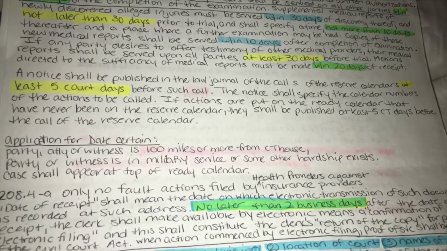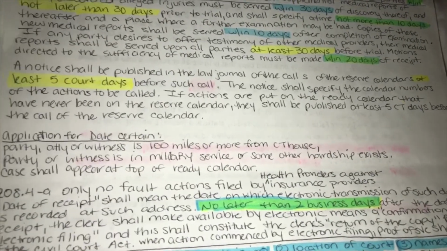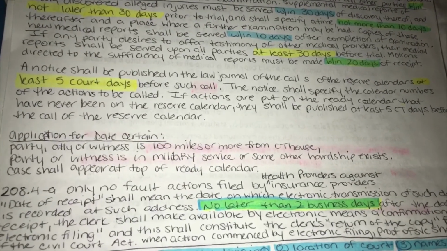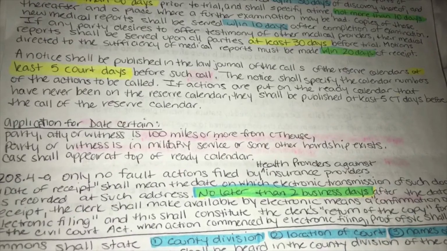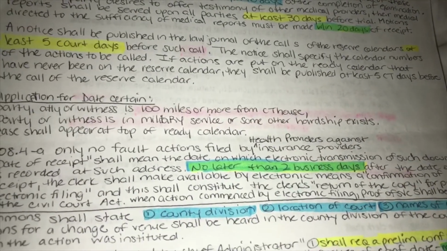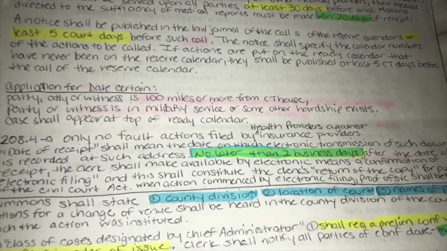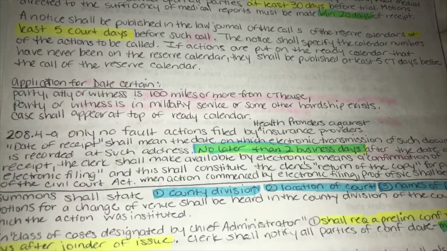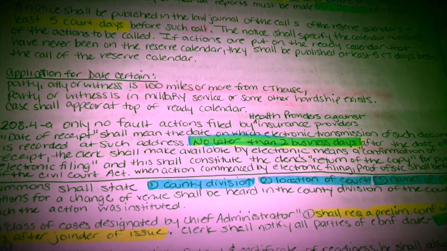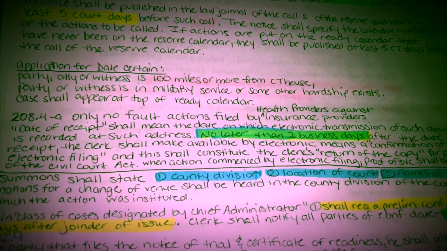A notice shall be published in the Law Journal of the call of the reserve calendars at least 5 court days before such call. The notice shall specify the calendar numbers of the actions to be called. If actions are put on the ready calendar that have never been on the reserve calendar, they shall be published at least 5 court days before the call of the reserve calendar. Application for date certain: if a party, attorney, or witness is more than 100 miles from the courthouse, or a party or witness is in military service or some other hardship exists, the case shall appear at the top of the ready calendar.